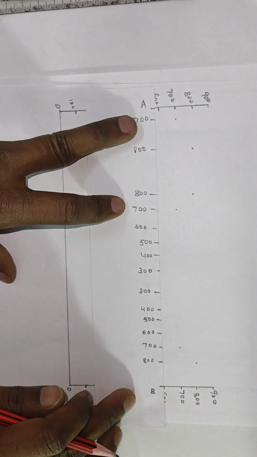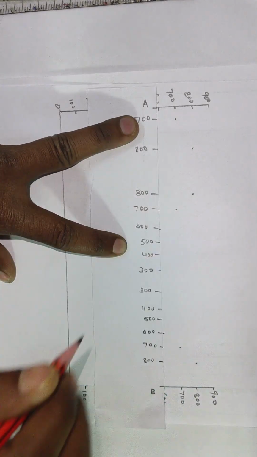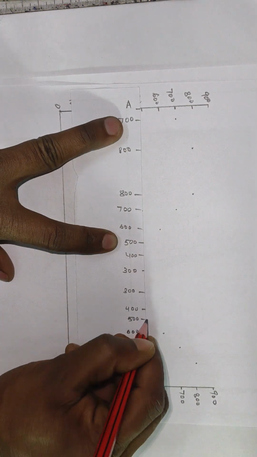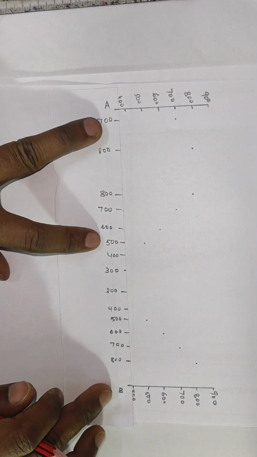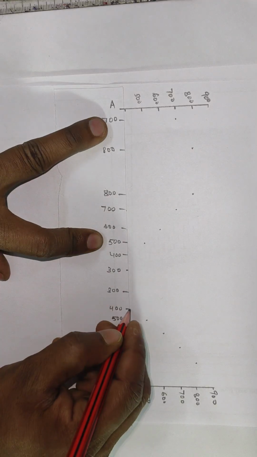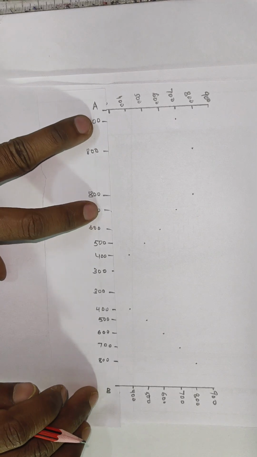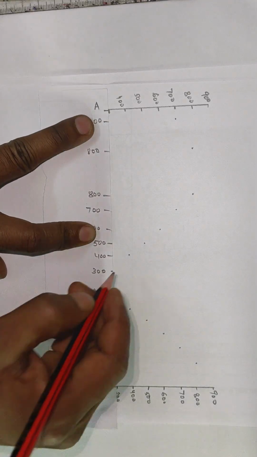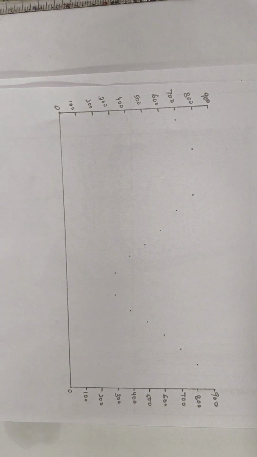Now 600, 600, 600, 500, 500, 400, 400, and the lower limit is our 300 and 300. So we mark all the points here.